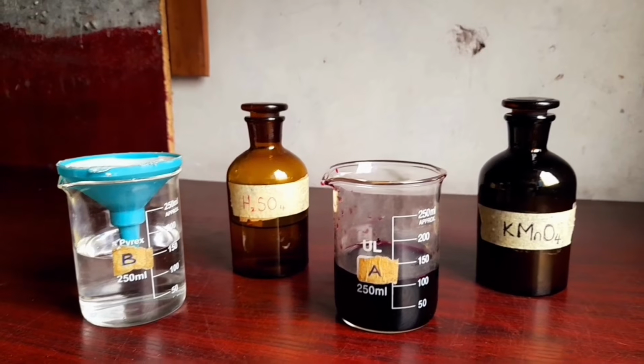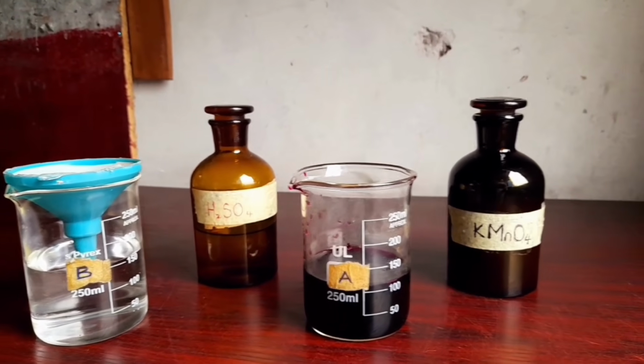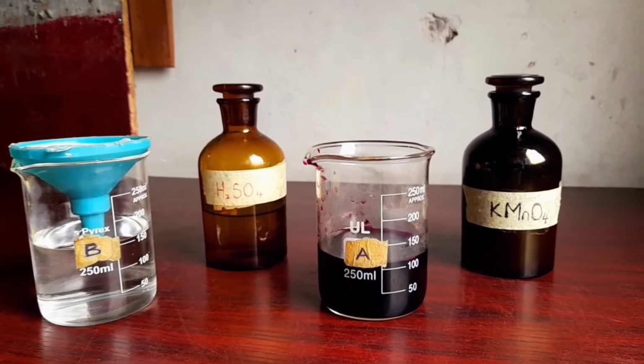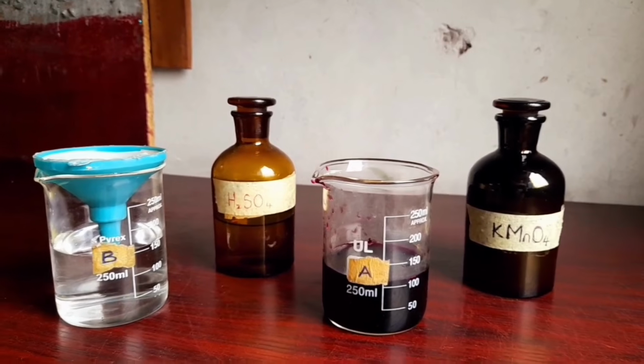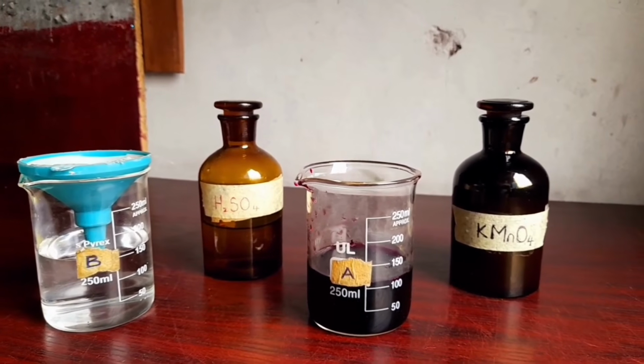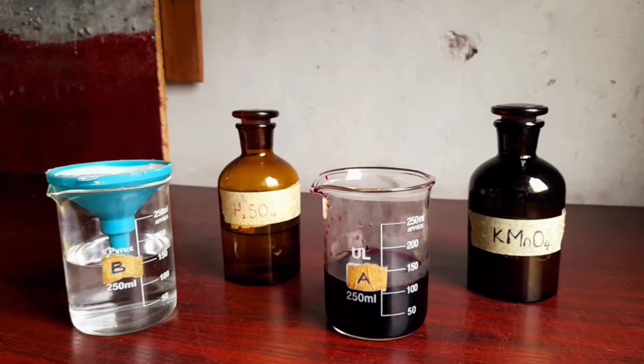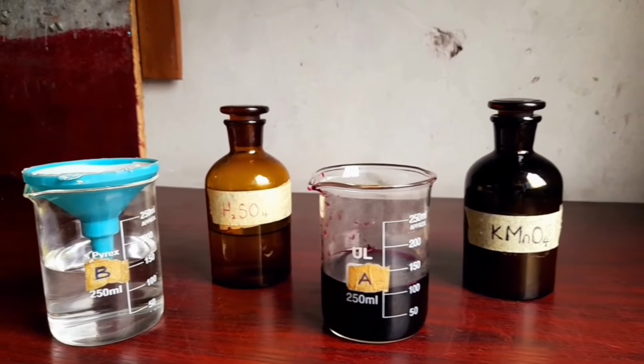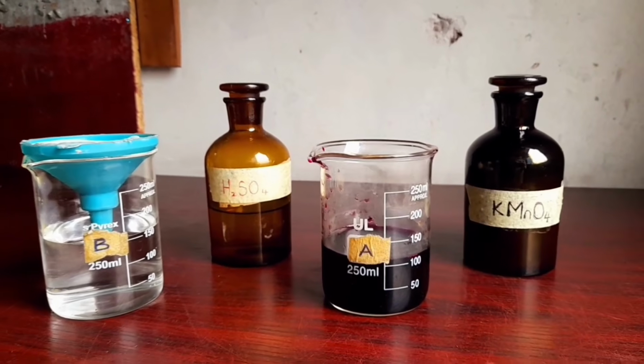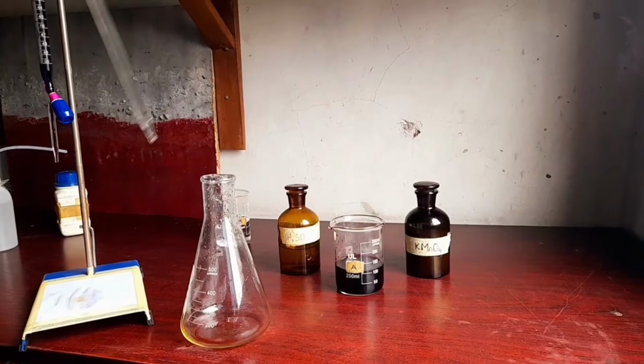Okay, now what are you going to do? The procedure. We are going to first rinse the burette with what will be in the burette. KMnO4 will be in the burette. If you put KMnO4 in the pipette and the oxalic acid drops into the pipette, the KMnO4 will not change color. So it's best to put KMnO4 in the burette so that it is the one dropping into the oxalic acid, and the oxalic acid changes its color to colorless. So put the dark purple KMnO4 solution in the burette.